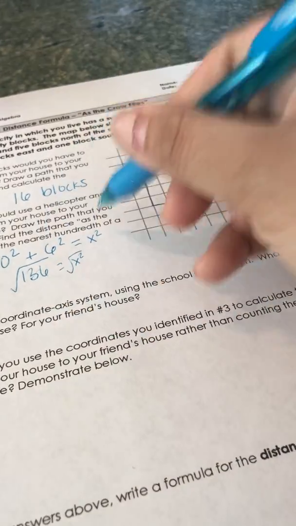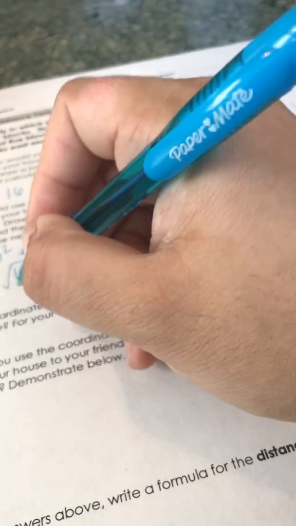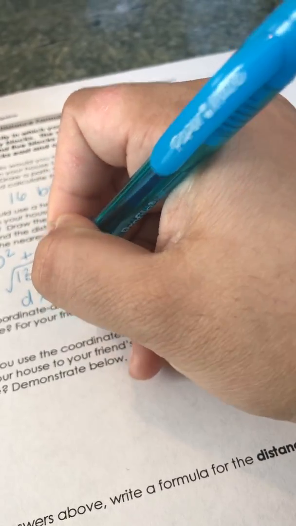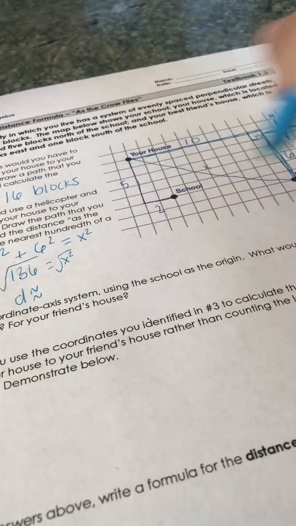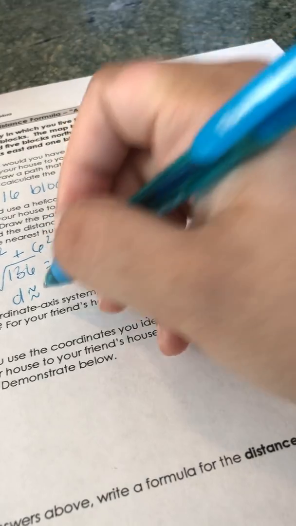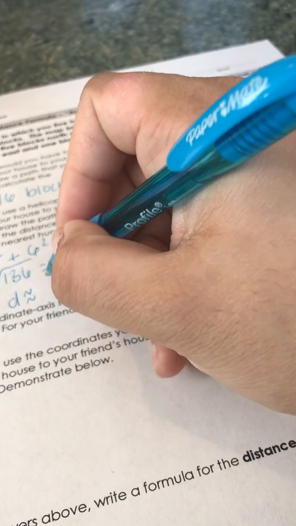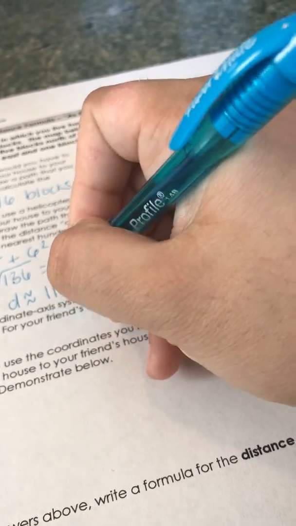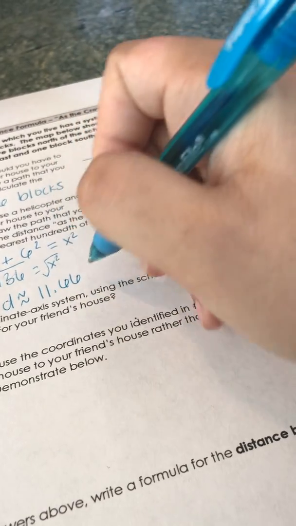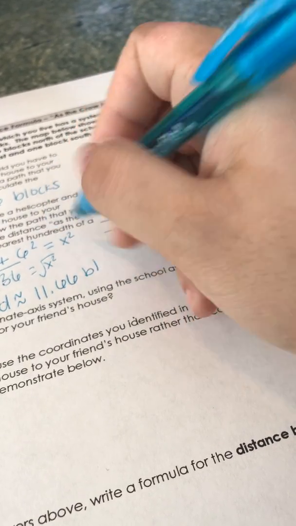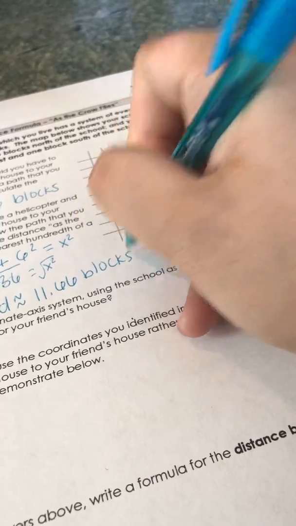So this comes out, because we have to round to the nearest hundredths, it's approximately, and we'll write d for distance. You could write x because you're representing that measurement as x, but I'll just write d for distance, and it comes out to approximately 11.66 if you round to the nearest hundredths. And then the units are blocks.